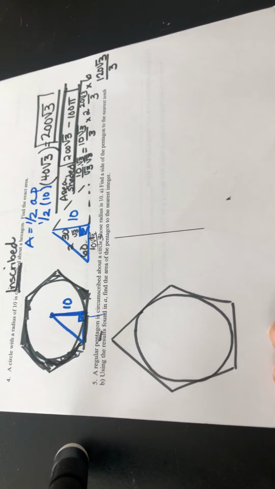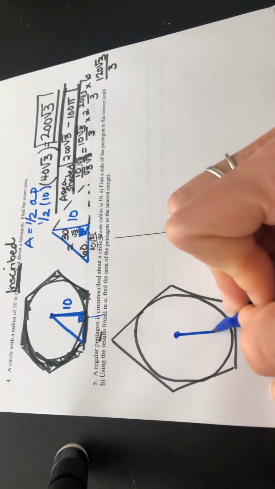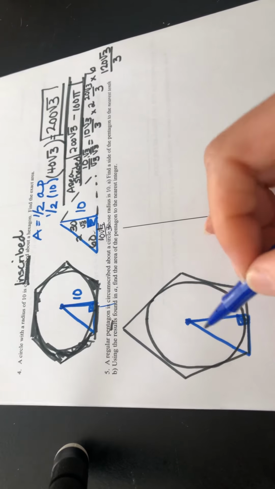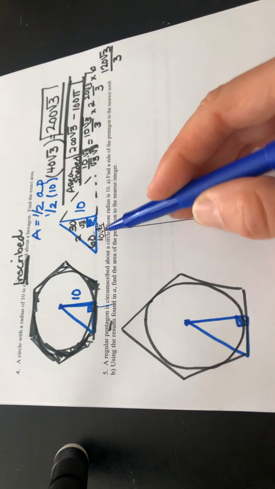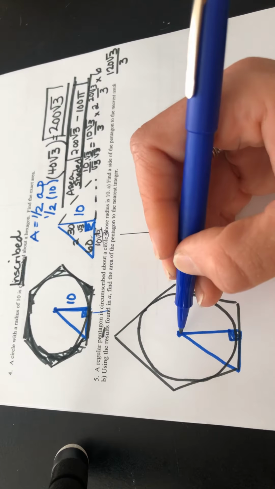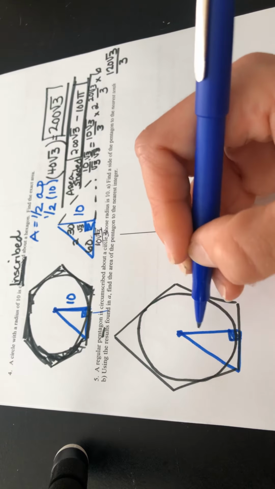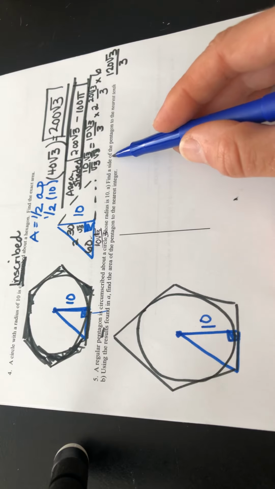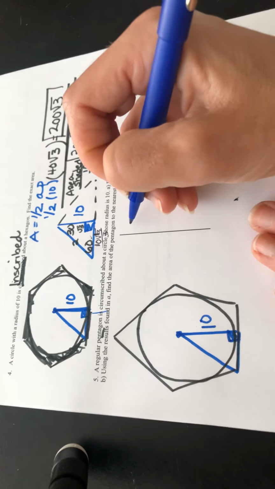Not the best. Outside a circle. Okay, let's do this again. Remember, the triangle is always of the polygon. The regular pentagon is circumscribed about a circle whose radius is 10. This is going outside, so this is your 10. Find a side and then use the results in A to find the area.